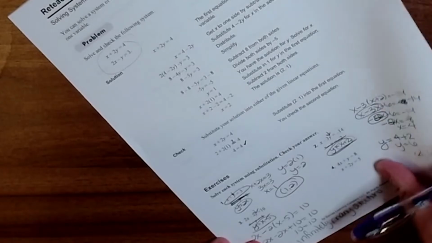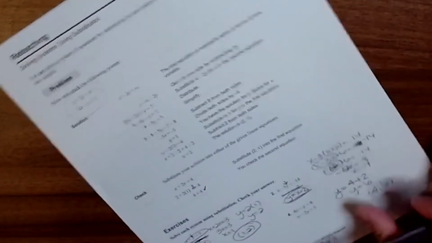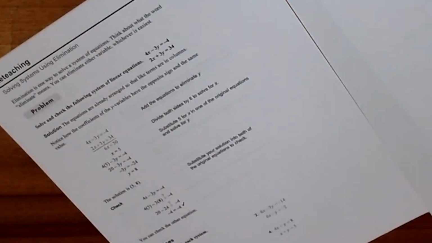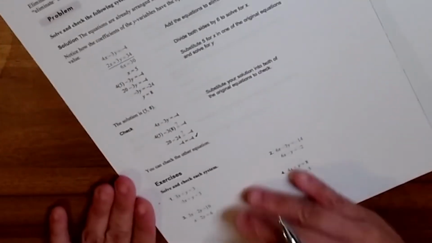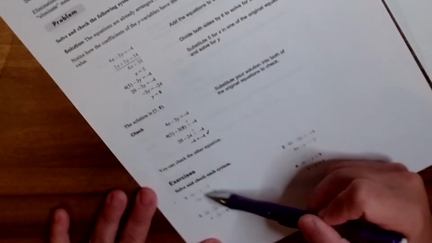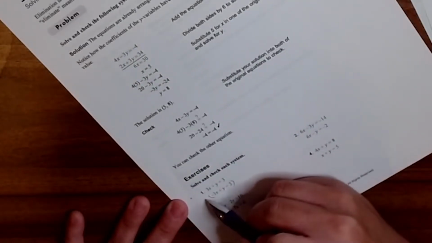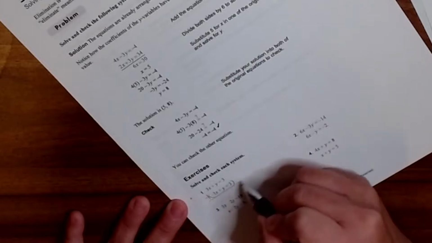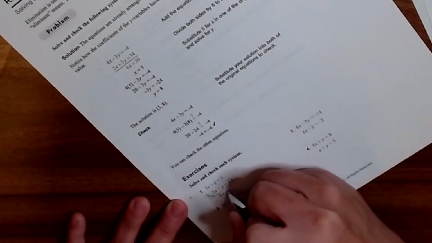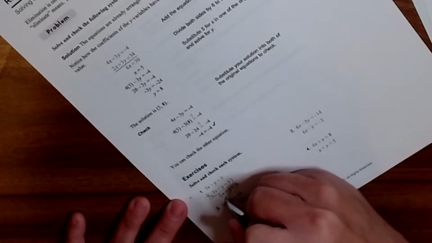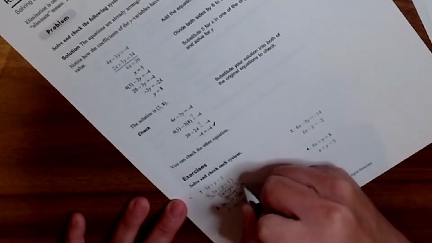All right, so moving right along here, we will move into elimination. I'm not going to do any more substitution. When you do elimination, you're looking vertically at how you can cancel things out. So if I multiply the second equation by negative 1, I would get 3x plus y is equal to 3, and then 3x minus y is equal to negative 3.